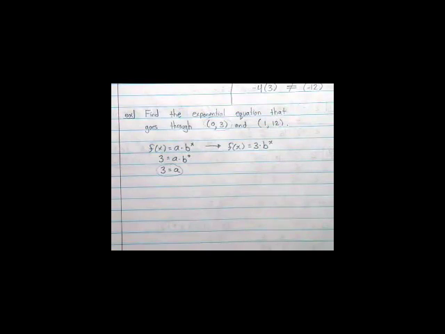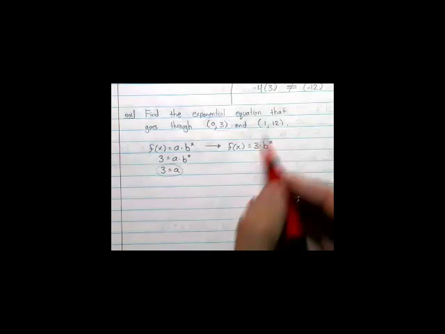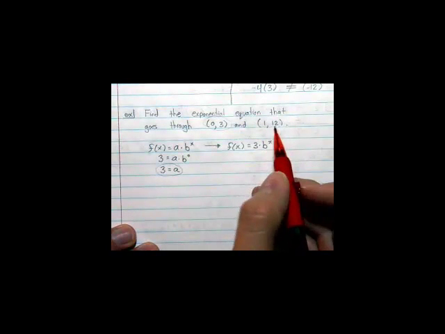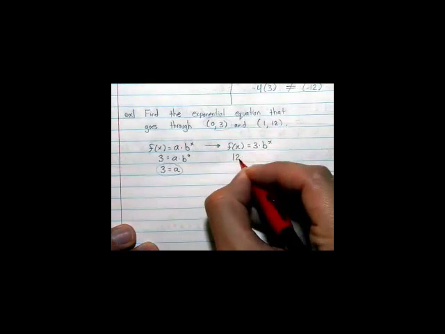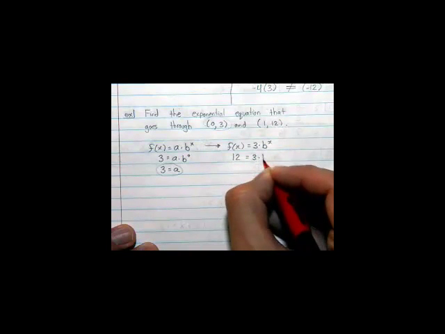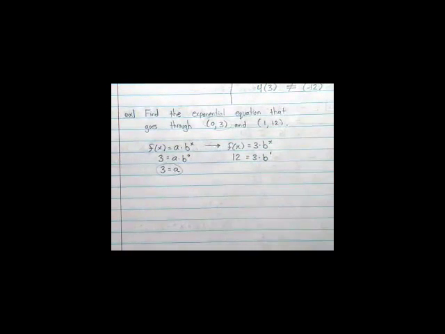Yeah, Josh. X could be 1. For 1, 12, x would have to be 1. X is 1, and y is 12, right? Yeah. So 12 equals 3 times b to the 1.